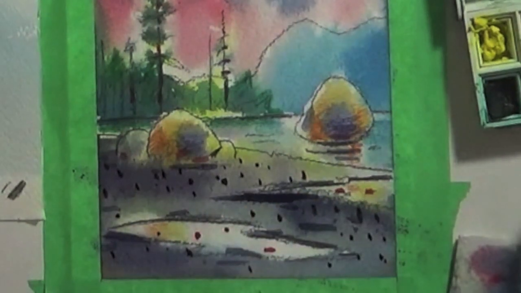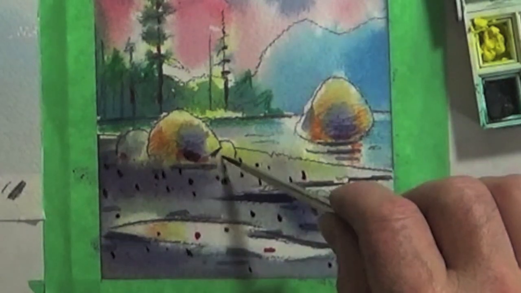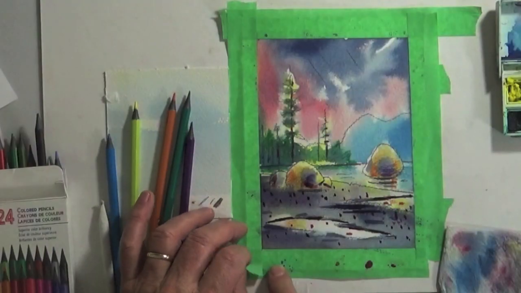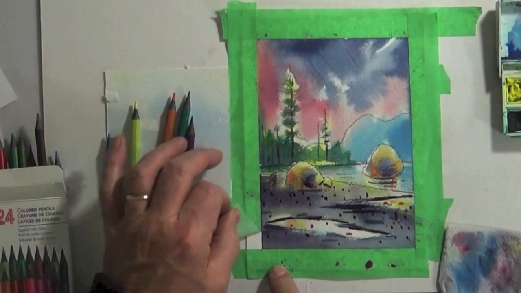One little dark area in the rock, just near the bottom. See what it looks like now. Don't pull the tape straight. You may rip your paper.